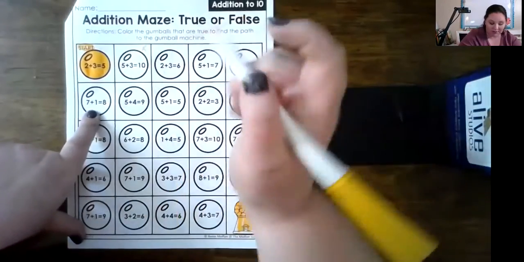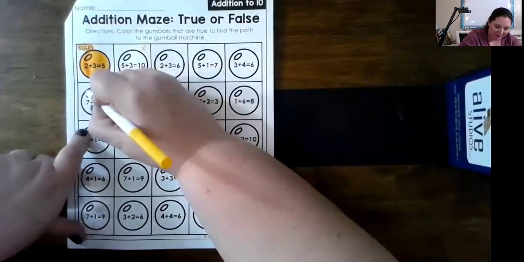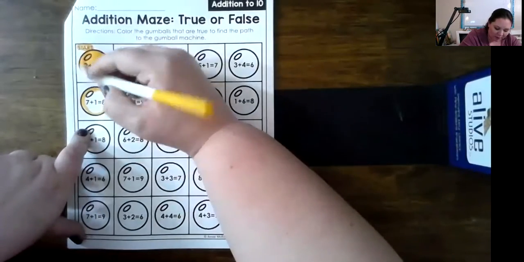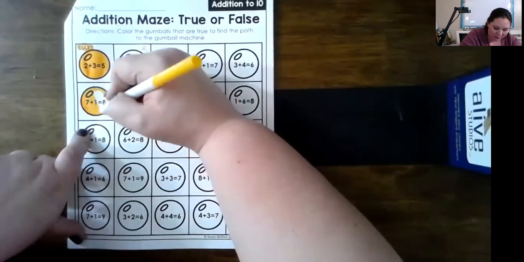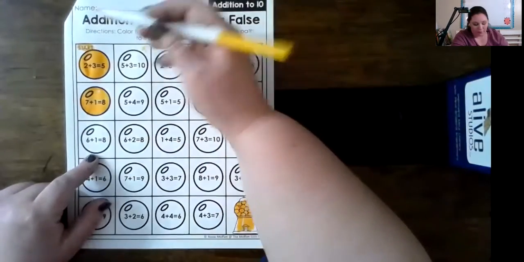Now I'm going to go here. 7 plus 1 equals 8. True or false? Yep, it is true. Here's some kind of outline. There we go. I'm on a roll going down, so let's go down one more.